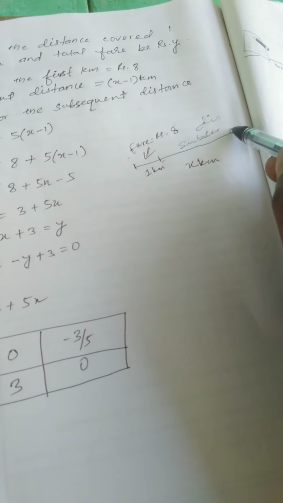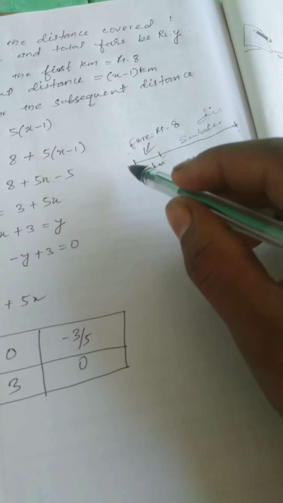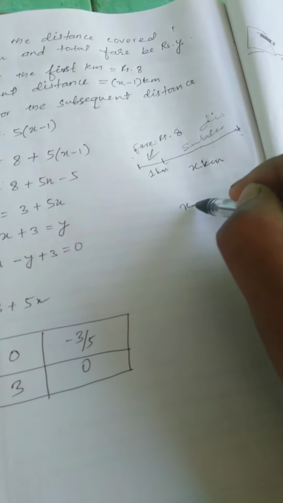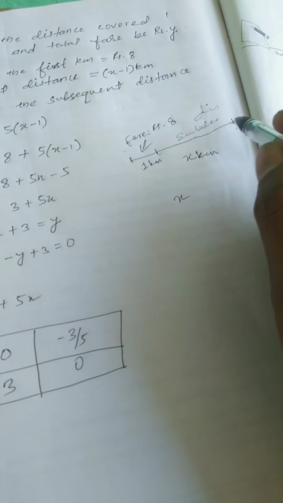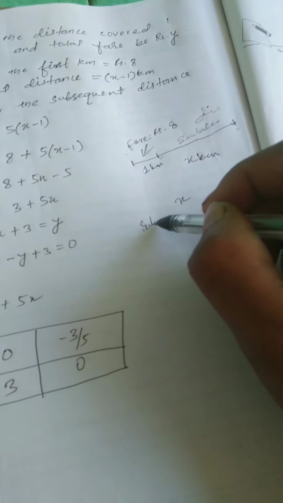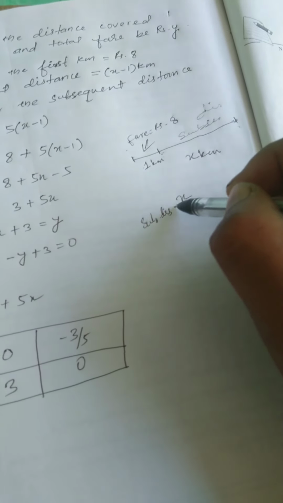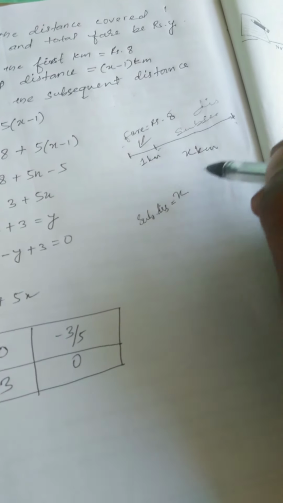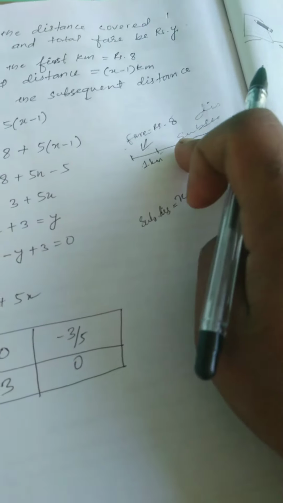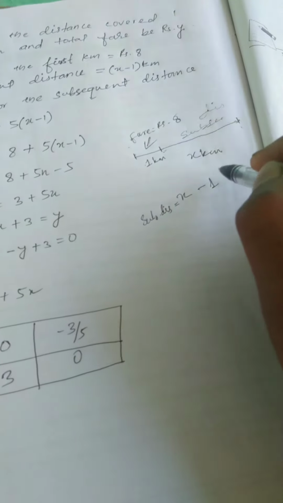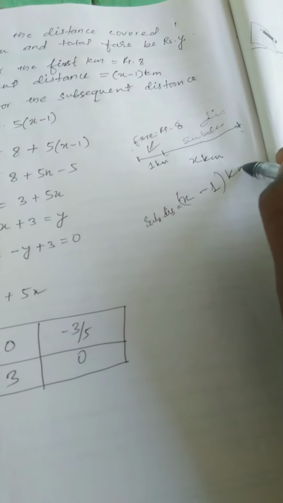So the subsequent distance, how will you get it? Total distance is x. To get the subsequent distance, we need to remove the covered 1 kilometer from the total distance. That means x minus 1 kilometer.